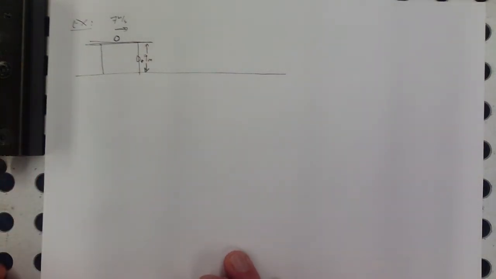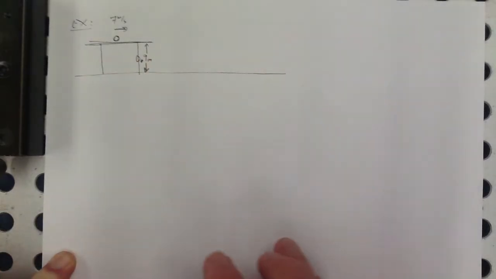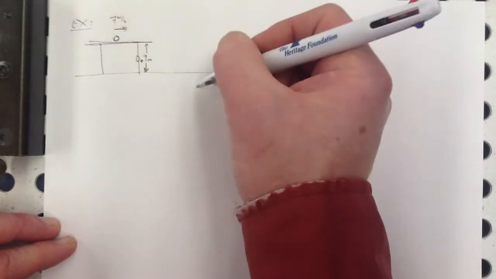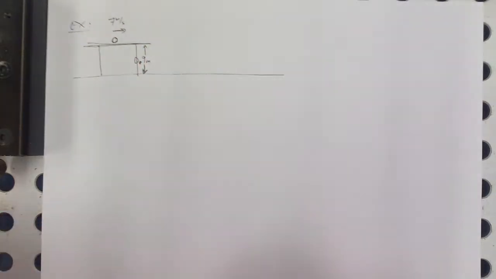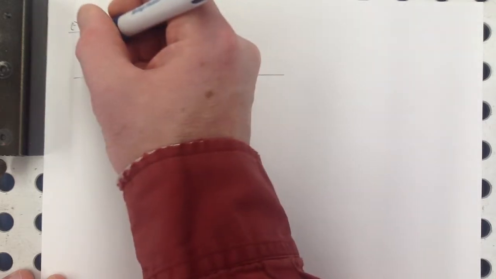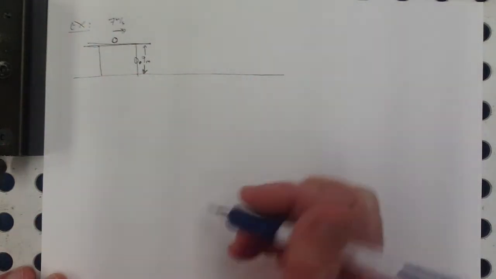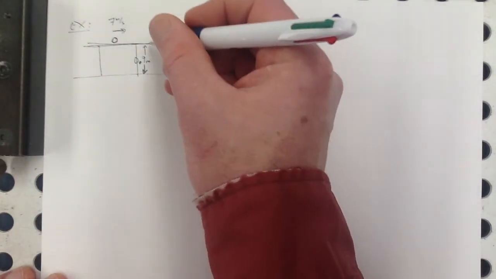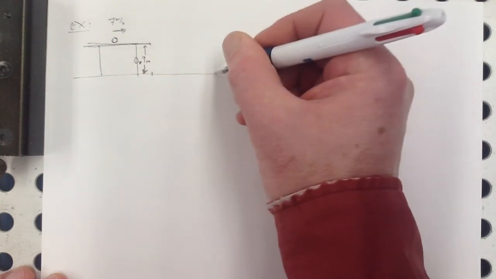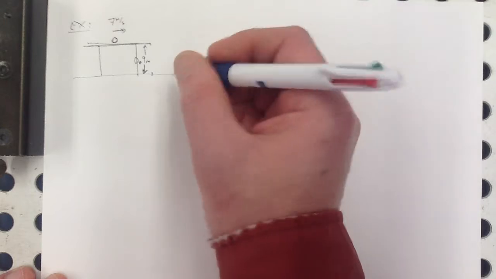Okay, so how are we going to deal with this? Well, first of all, what can we figure out? We can figure out a couple things. We can figure out how much time it takes for it to hit the ground. That's fine. But probably the most practical thing we would want to figure out is where it's going to hit the ground. So somewhere around here, we're going to figure that from the edge of the table to wherever it lands.